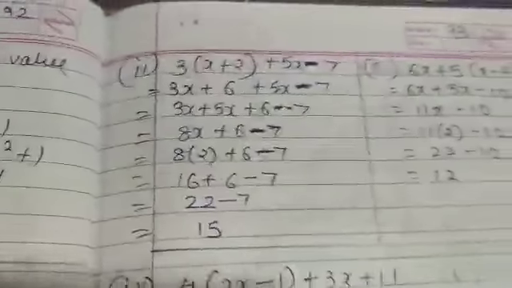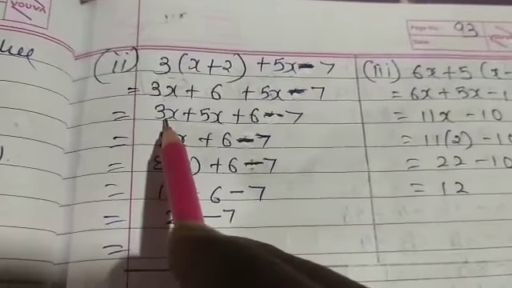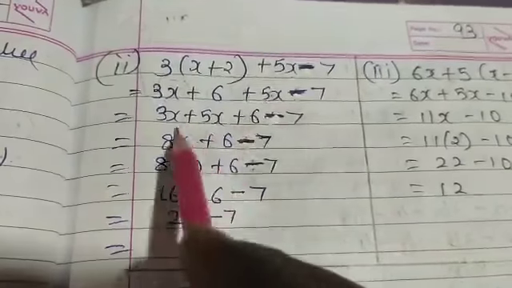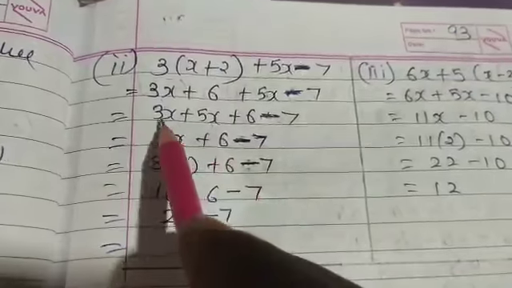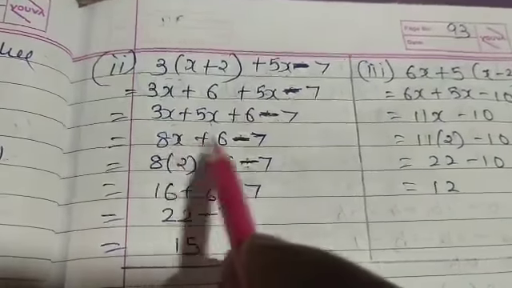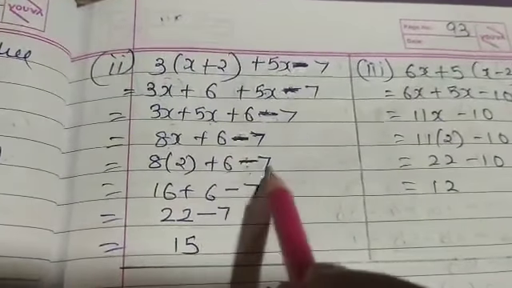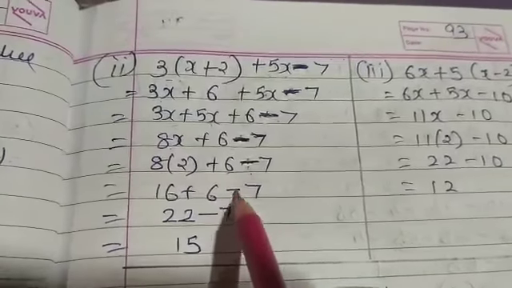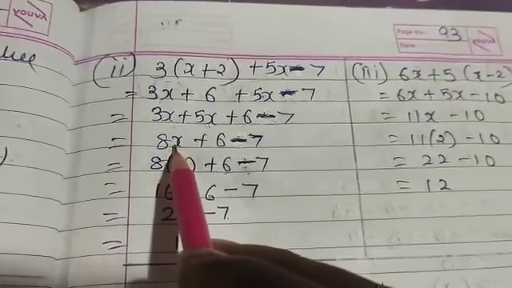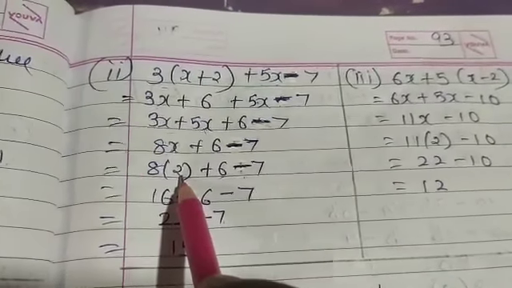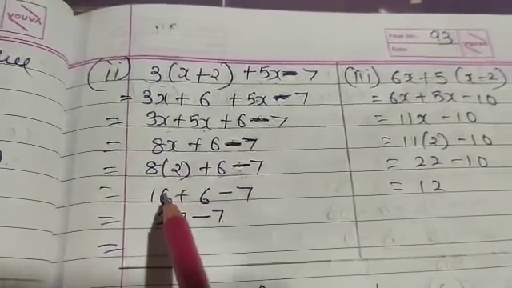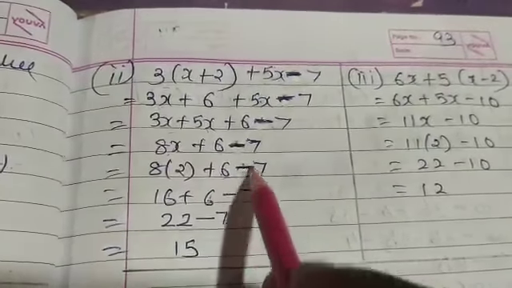Then we will do the sum of like terms, that is 3x plus 5x, write it together, then 6 minus 7. Then 3x plus 5x gives 8x, and 6 minus 7 is minus 1. Now dear student, here we have to put the value of x, that is 2, in bracket, that is 8 2s are 16 plus 6 and minus 7.